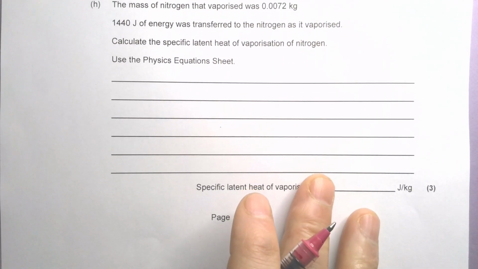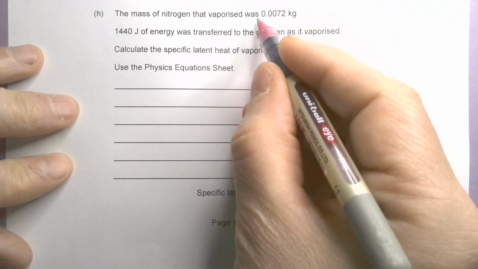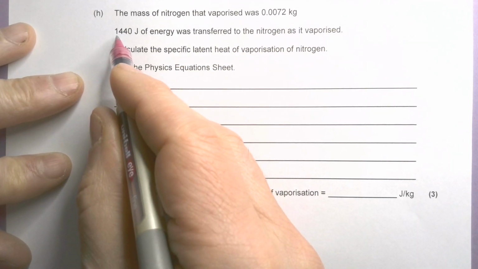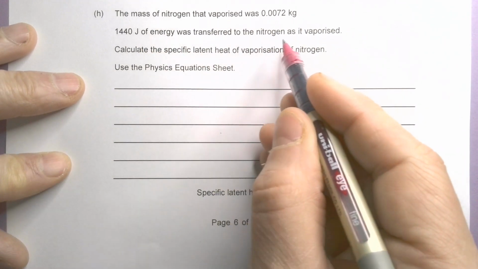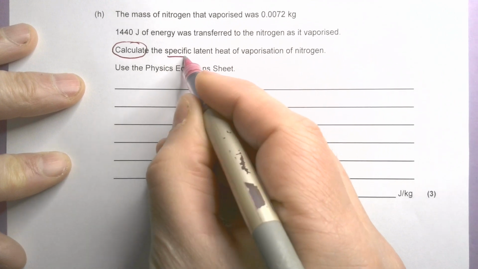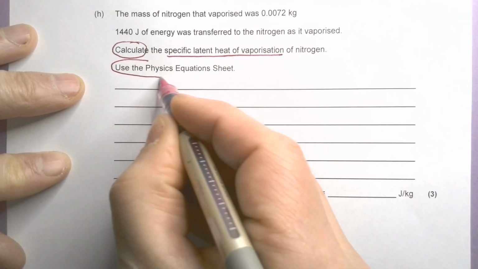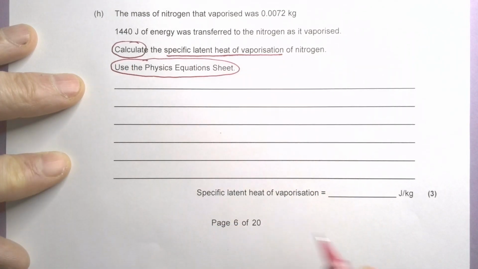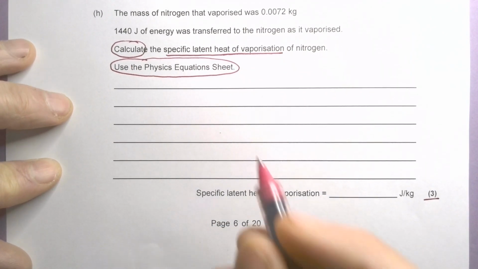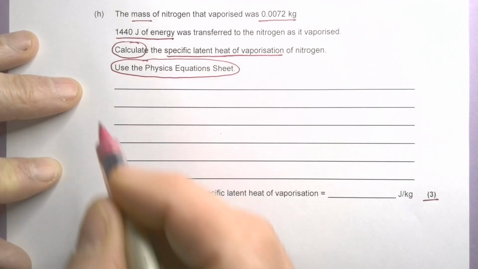Part H. The mass of nitrogen vaporized was that. 1,440 joules of energy was transferred to nitrogen as it vaporized. Calculate the specific latent heat of vaporization of nitrogen. And I've got to use the physics equation sheet again. It's worth 3 marks, so it's a calculate question. I've got mass is that, and I've got that much energy.